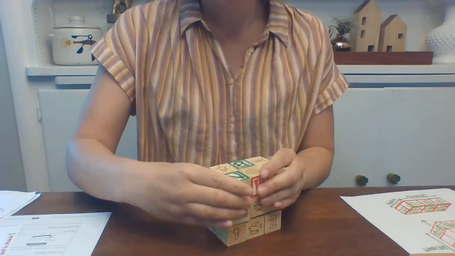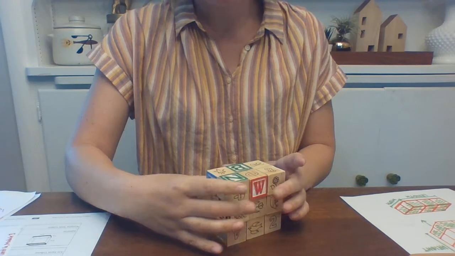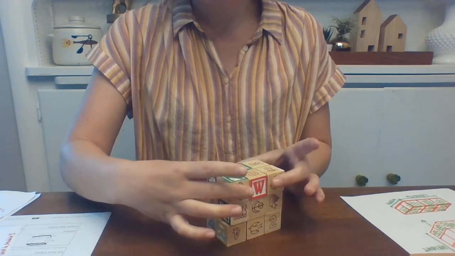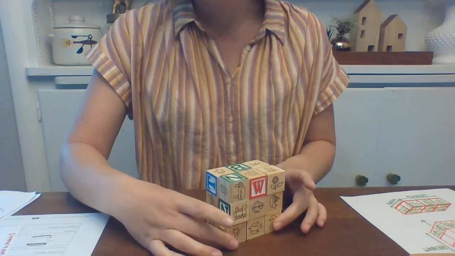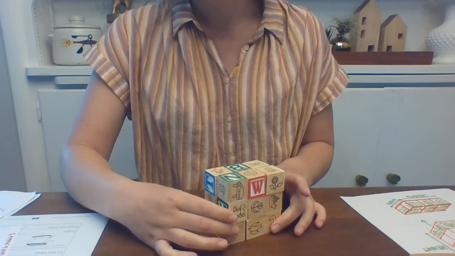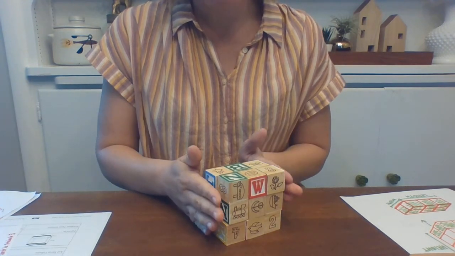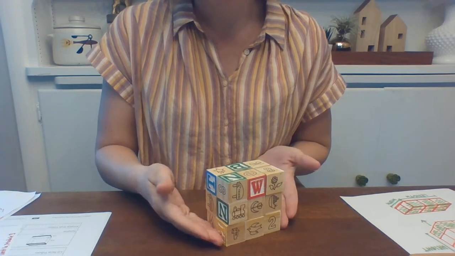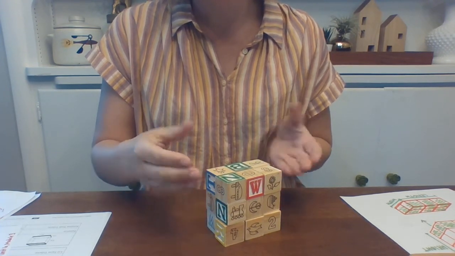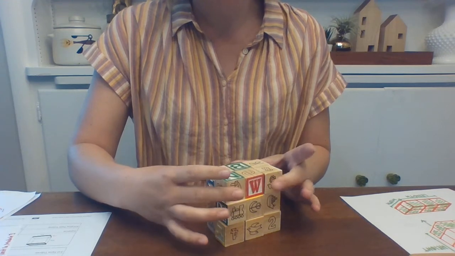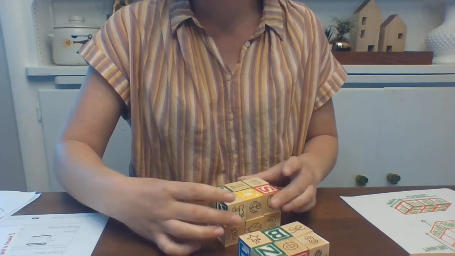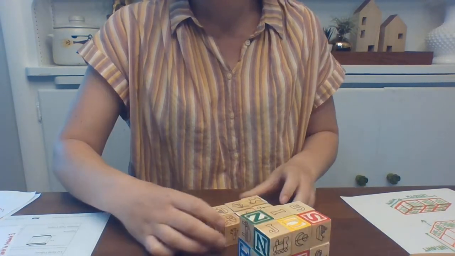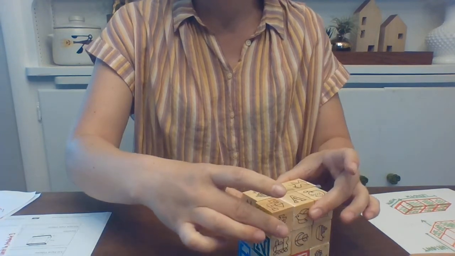Okay, so if there's 6 cubes on that bottom layer, and this is made up of 3 different layers, then you can figure out pretty easily what the volume, or how many cubes, are packed into this rectangular prism. So there's 6 on this layer, 6 on this layer, and 6 on this layer. So we could even count them like this, layer by layer. 6, another 6 would make 12, and another 6 would make 18.